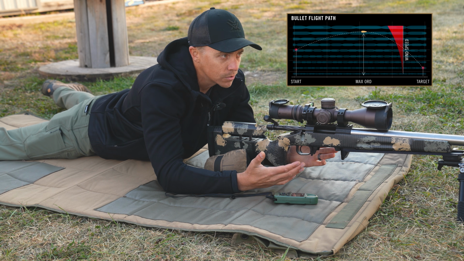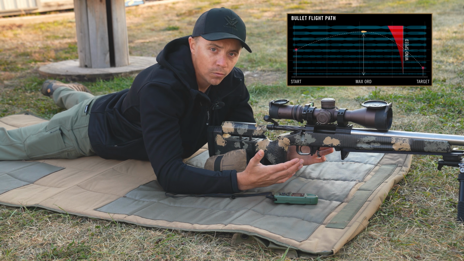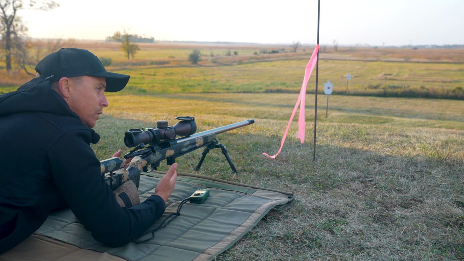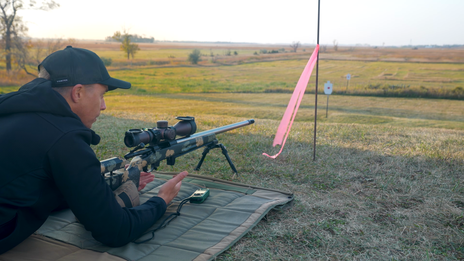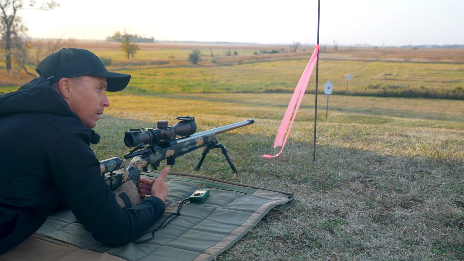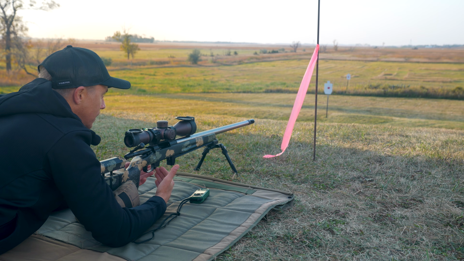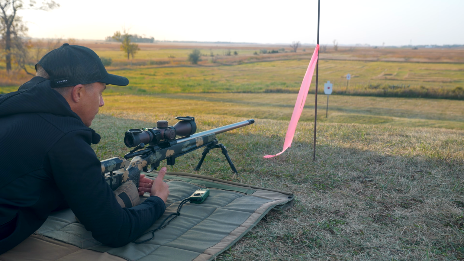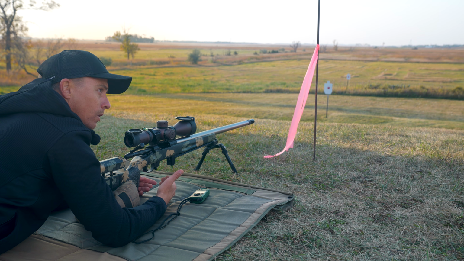And then finally at the target, the bullet is obviously moving at its slowest pace in the trajectory. It's more susceptible to deflection from the wind. It's slower. So I obviously want to consider at my target, what is the wind doing, and really create a good idea for myself. What is the pattern in this area before I make a wind call and decide what I need to do.